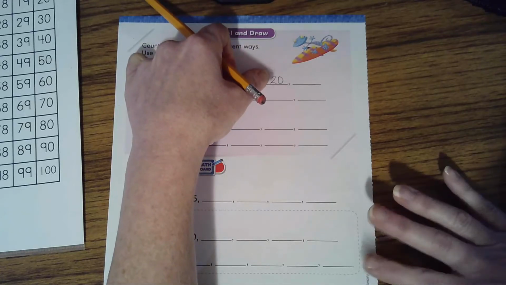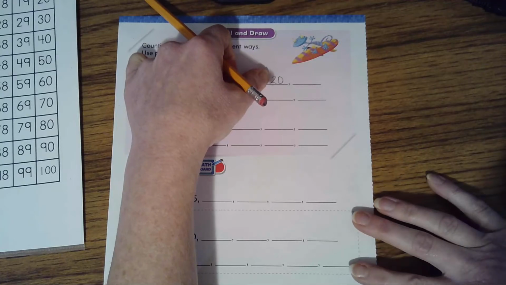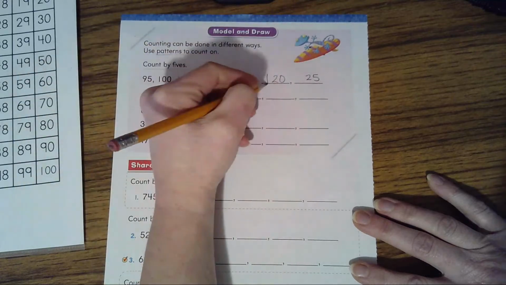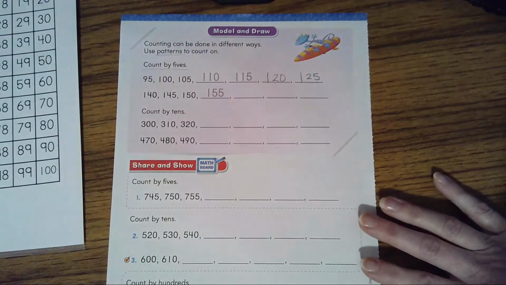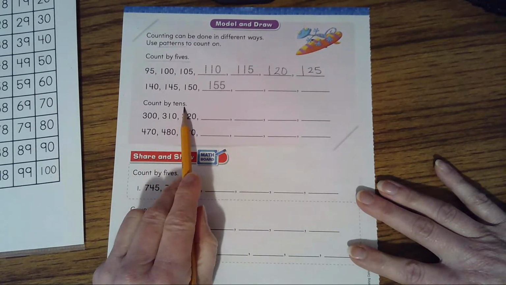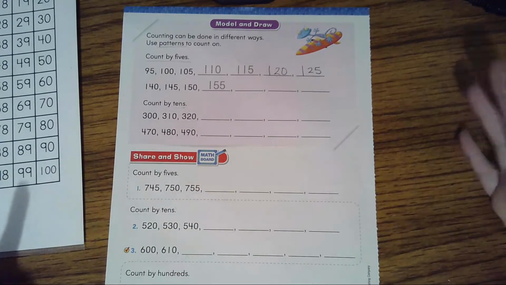5, 10, 15, 20, 25. So I'm going to write that 25 here. And then remember, put that hundreds digit back on. So I have 125. Make sure to read the directions so you don't accidentally count by the wrong number.